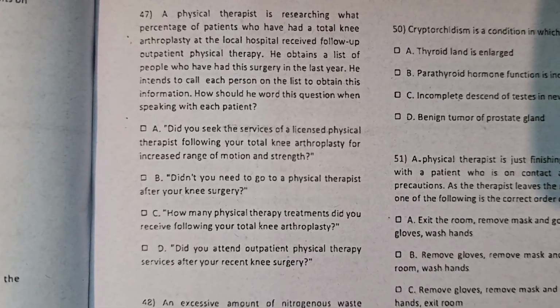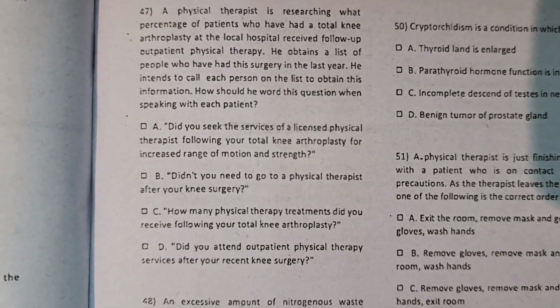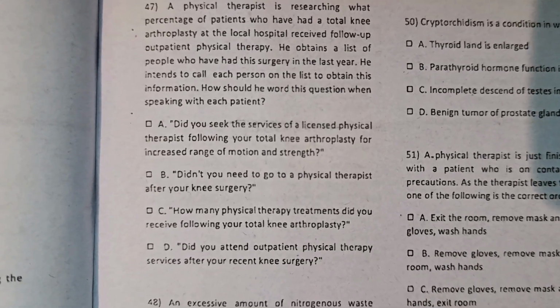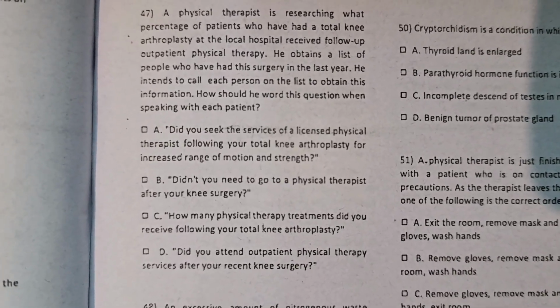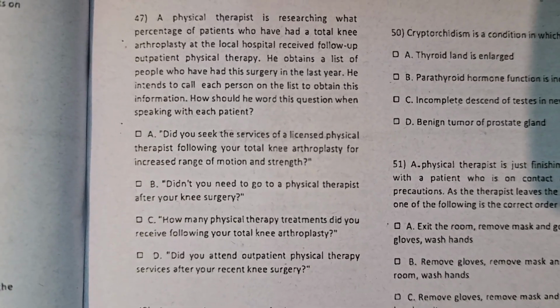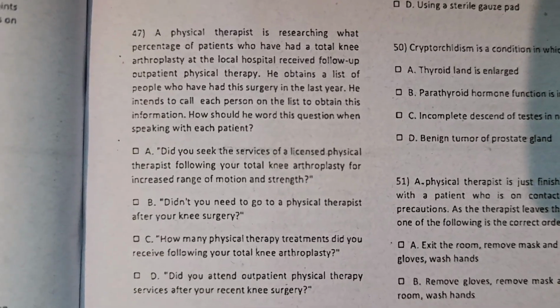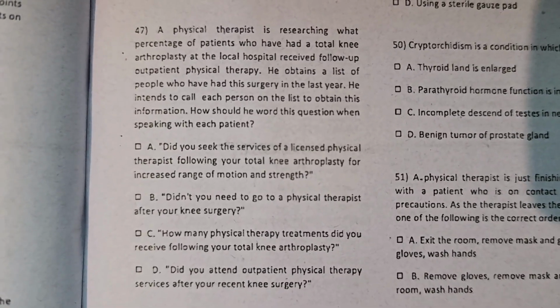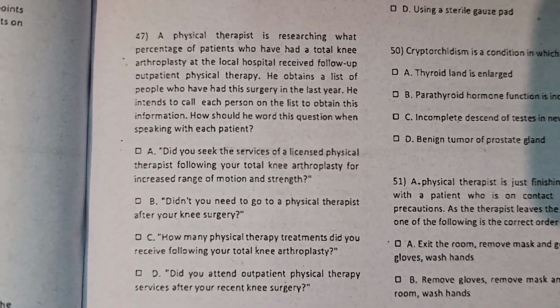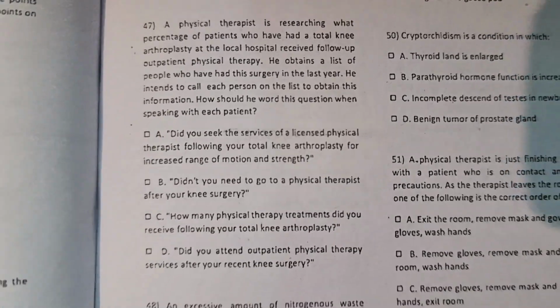Didn't you need to go to physical therapist after your knee surgery? Option C. How many physical therapy treatment did you receive following your total knee arthroplasty? Option D. Did you attend outpatient physical therapy services after your recent knee surgery? And the right answer is option D. Did you attend your outpatient physical therapy services after your knee surgery?